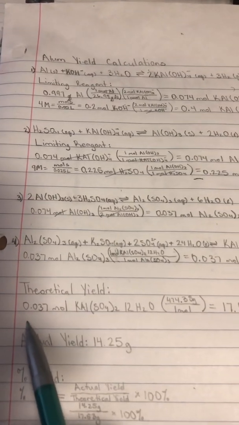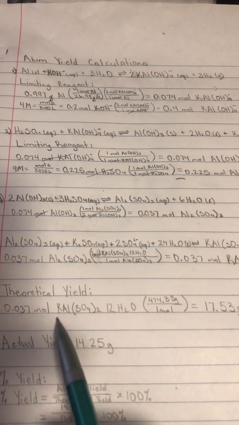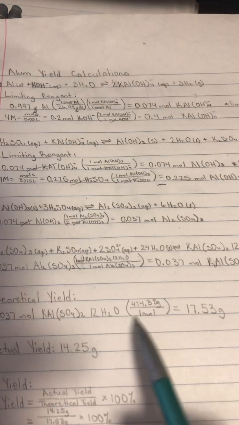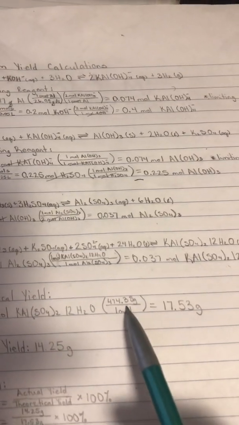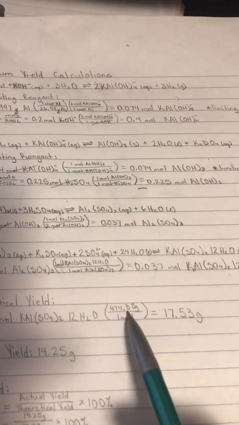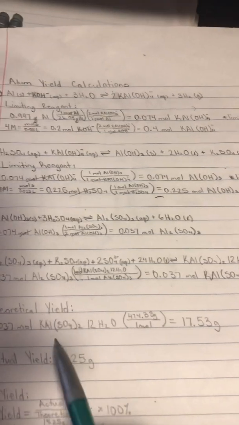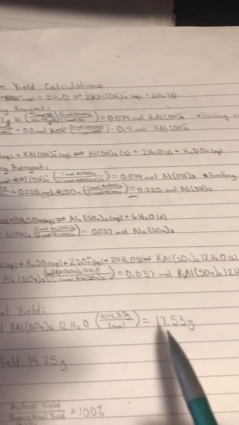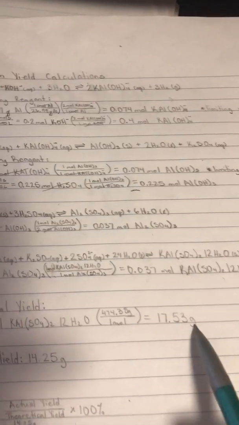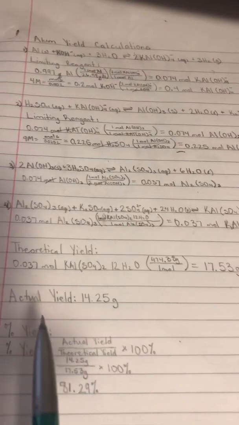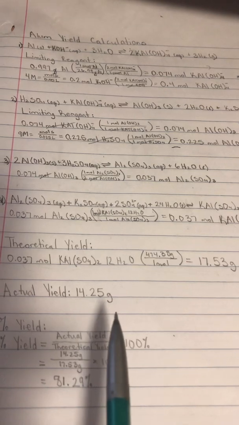And then to find theoretical yield, you take that amount of moles, find the molar mass of our alum, which is 474.38 grams per mole. You multiply that by the amount of moles you got, and that gives you 17.53 grams, which is what we expect to get. Our actual yield was 14.25 grams.